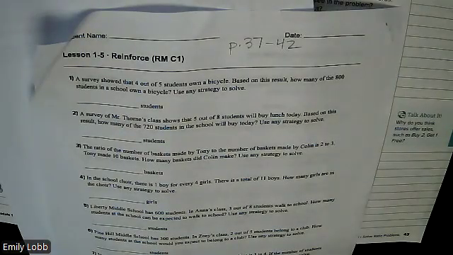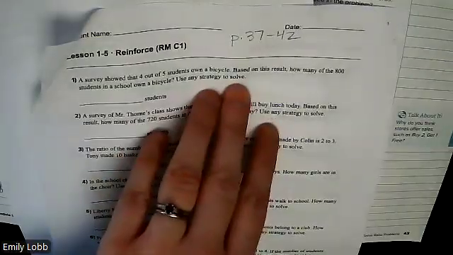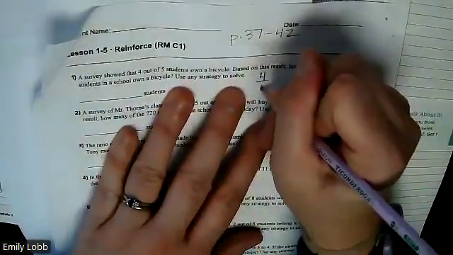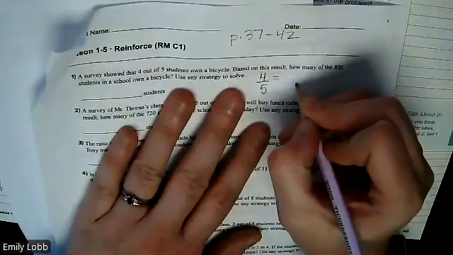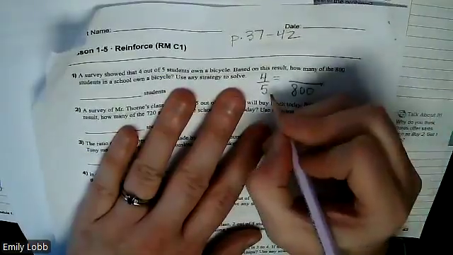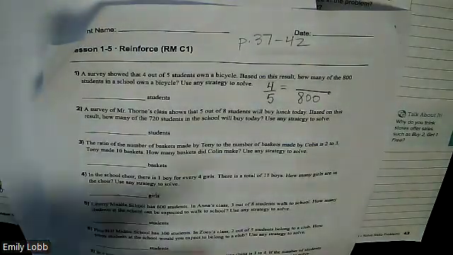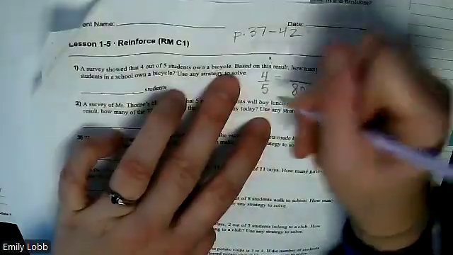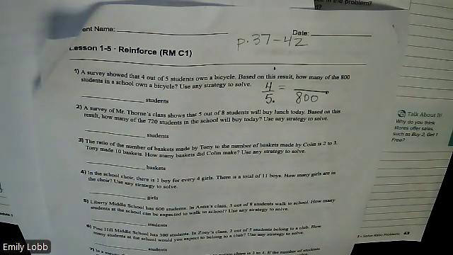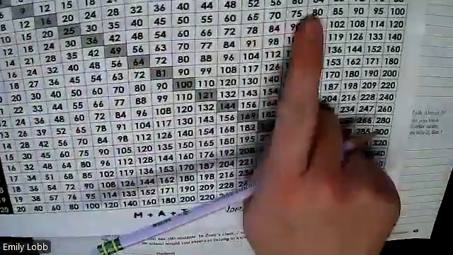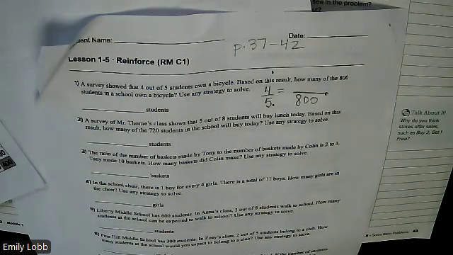4 out of 5 own a bicycle. You can do this any way you want to. You can draw out the strategy with the diagrams. You can simply do what we've been doing from the very start. If 4 out of 5 students own a bicycle, how many of the 800 students own a bicycle? So 5 times what is 800? Whatever we do to the 5 to make the 800, that's what we have to do to the 4, right? So let's see. 5 times what would be 80? You use your multiplication table. 5 times 16 would be 80. So it would be 160.